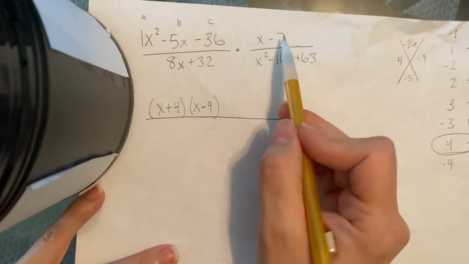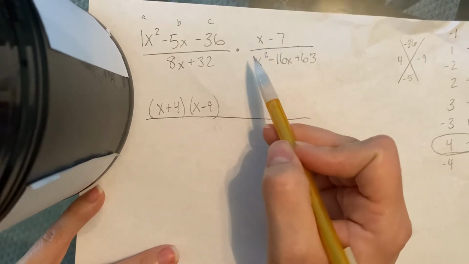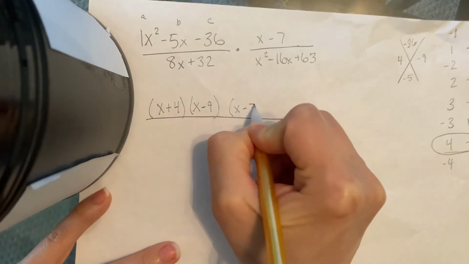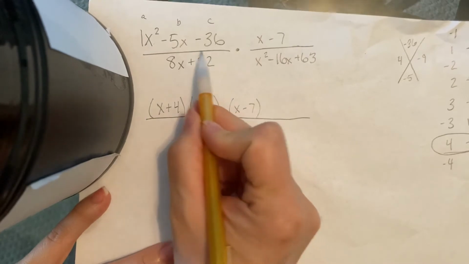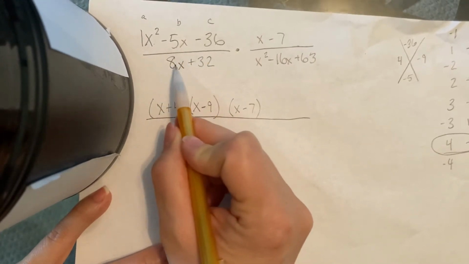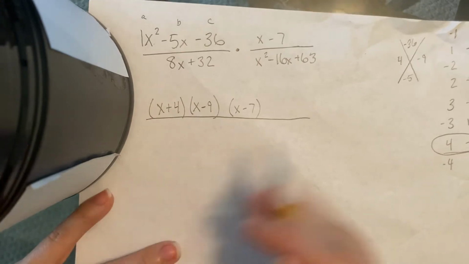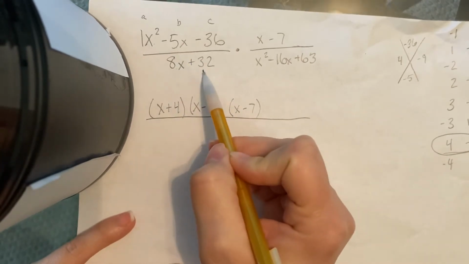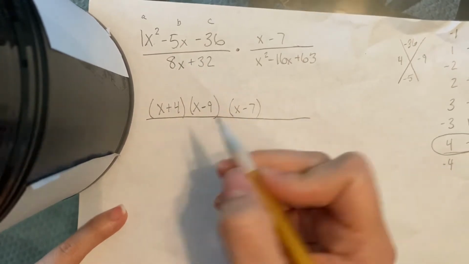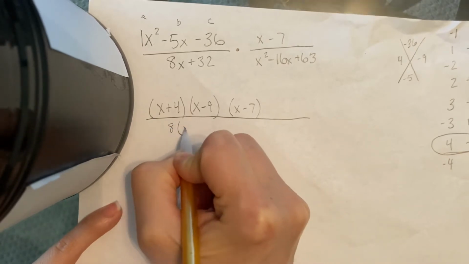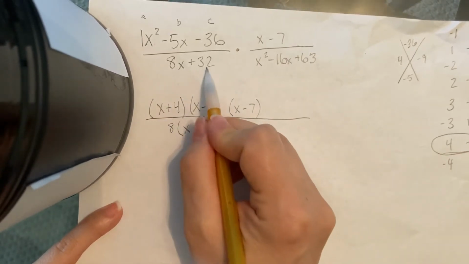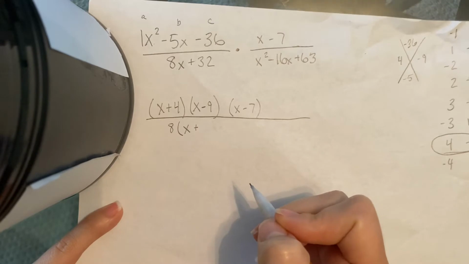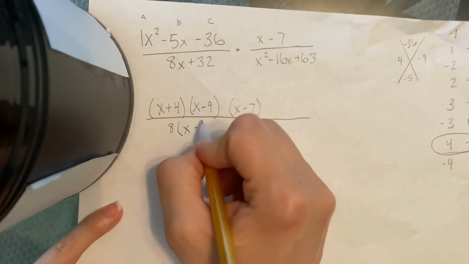Now the next piece I'm going to look at here is the top of the second fraction, x minus 7. There's nothing there that can be factored, so you just bring it down as x minus 7. Now I'm going to look at this part here, 8x plus 32. There's no x squared in that piece, so I don't need to factor like I did here. All I need to think is what can 8 and 32 both be divided by? Those can both be divided by 8. So I take an 8 out. 8x divided by 8 is x. 32 divided by 8 is, think for a second, 4.